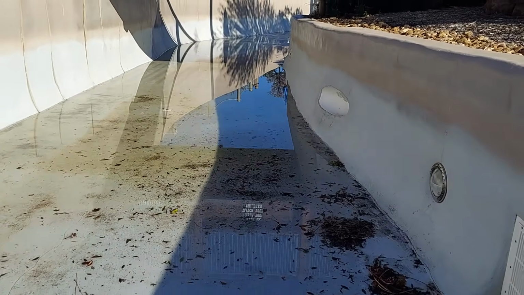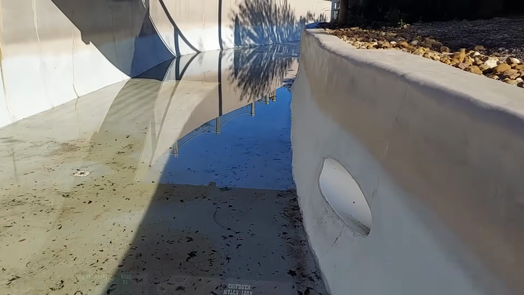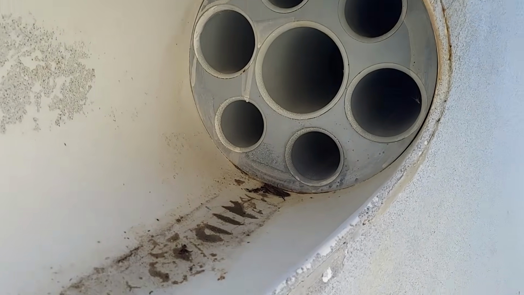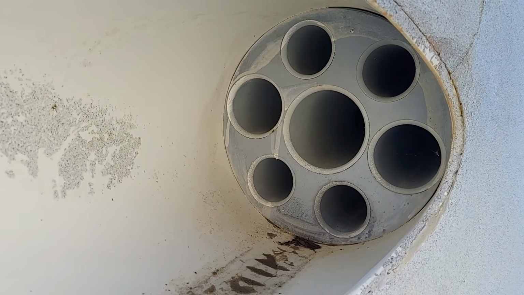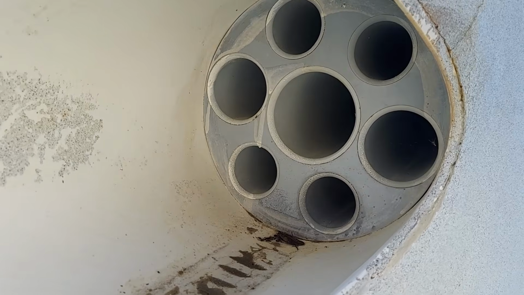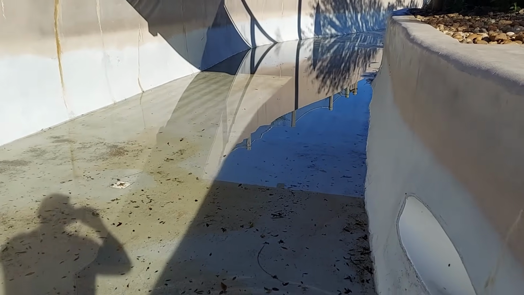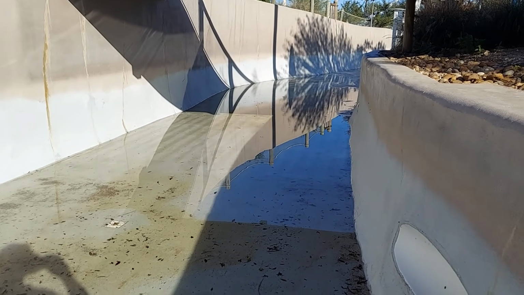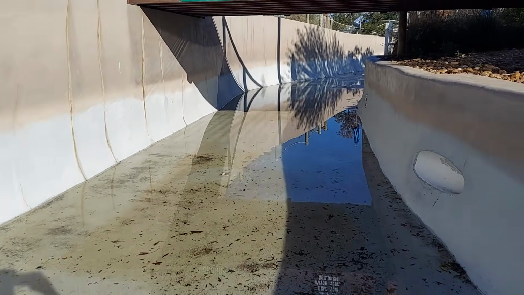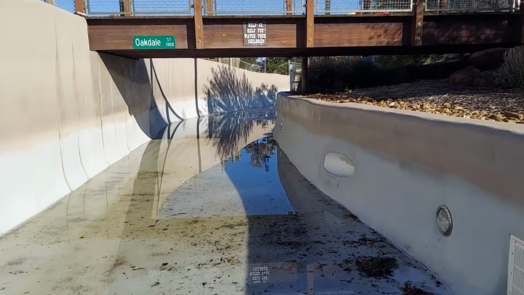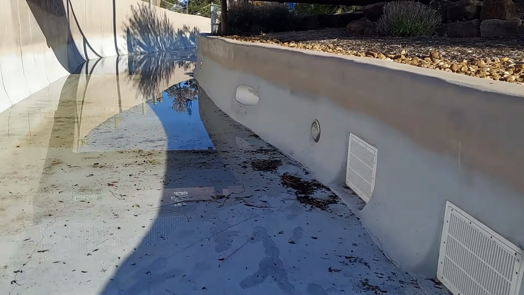So I'm going to show you the inside of this jet real quick. Okay, that's the inside of the jet. All it does is direct water in that direction, but it does it evenly, and it makes for a really good flow. Around my river, I have 16 of these. It's by a company called River Flow. I'll put a link in the description so you can take a look at them.